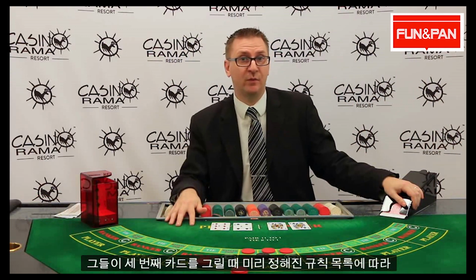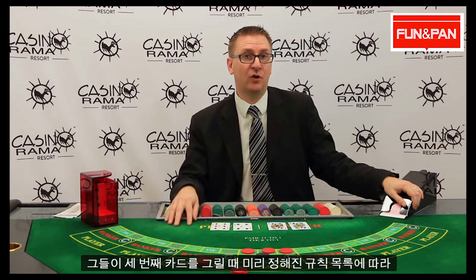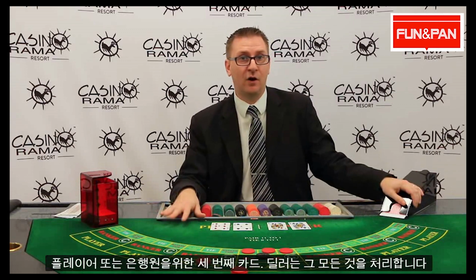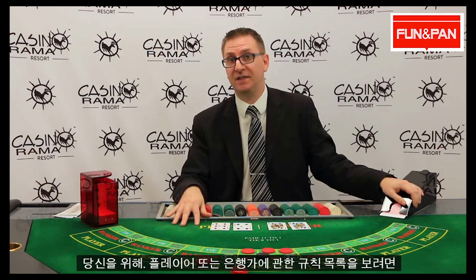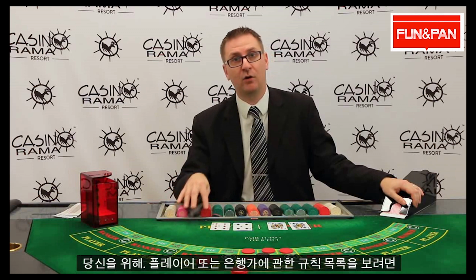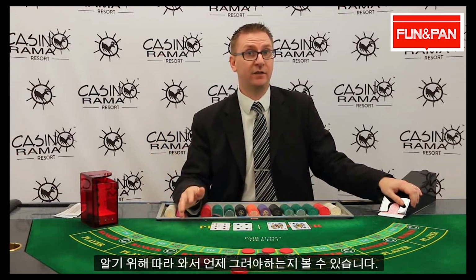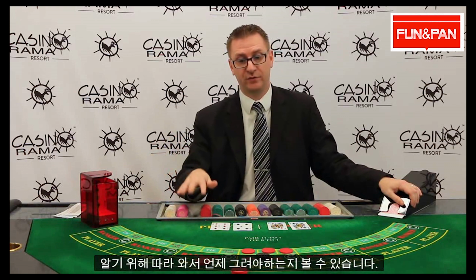The dealer will decide, based on a predetermined list of rules, when they draw a 3rd card for the player or a 3rd card for the banker. The dealer will take care of all of that for you. If you want to see a list of the rules as to when a player or a banker draws a 3rd card, speak to the supervisor and they'll give you a chart to let you know so you can follow along and see when you're supposed to draw the extra cards.